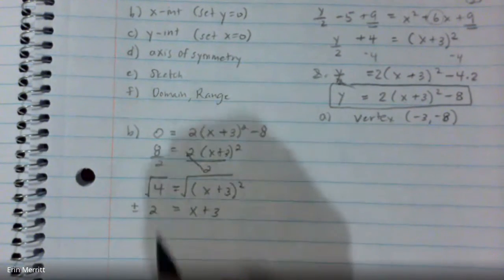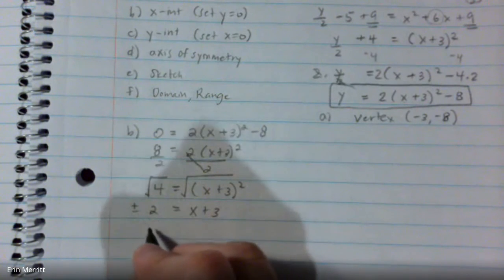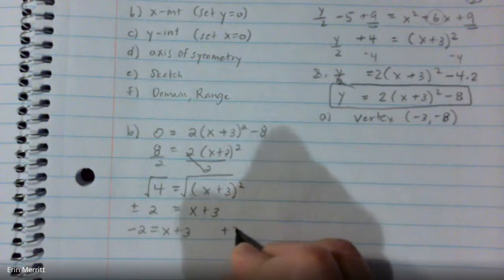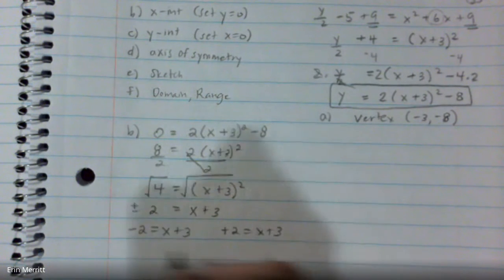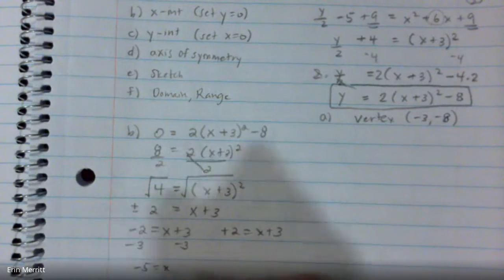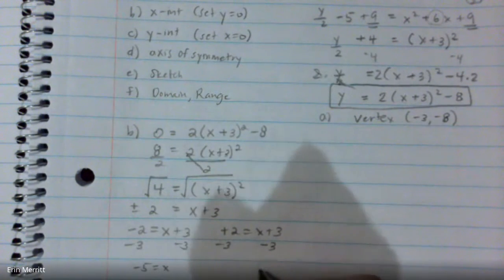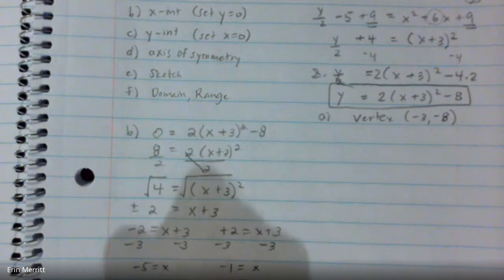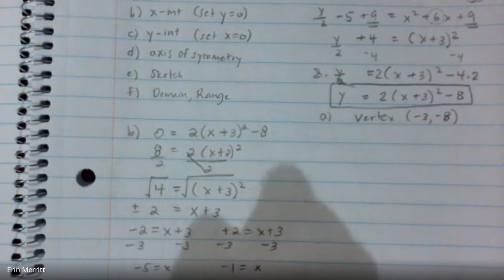Those are going to be actual nice numbers. So split it on up. If -2 equals x plus 3, and if +2 equals x plus 3, your two solutions would be -5 and -1. So as actual coordinates, it'd be -5, 0, and -1, 0.